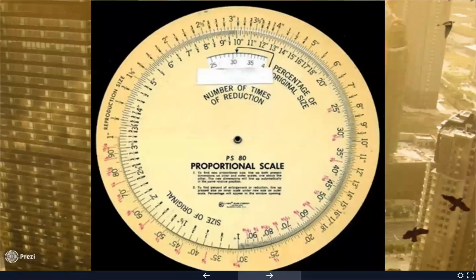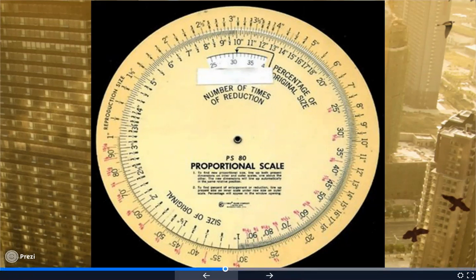Pretty cool. This is what's called a proportional scale. So again, when we looked at the photostat camera, I said the photostats would tell you, on the side, if you needed to enlarge or reduce the size of an image or a print to have it fit correctly on a page. This is one of the ways we used to figure out what percentage to put into the photostat camera to reduce or enlarge, right?